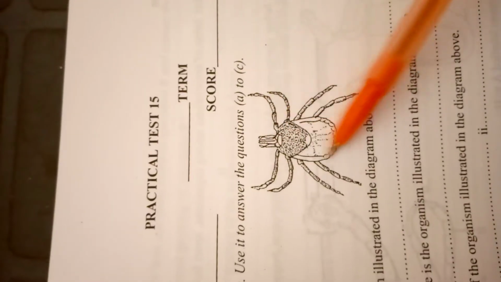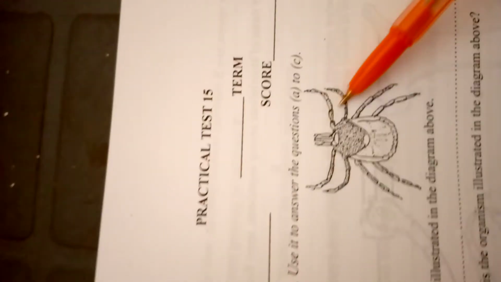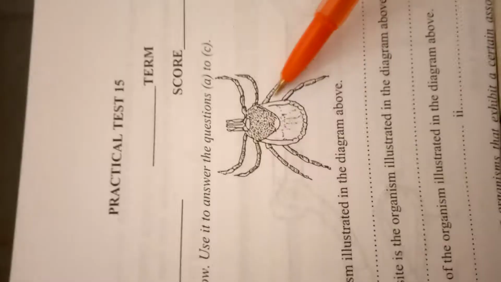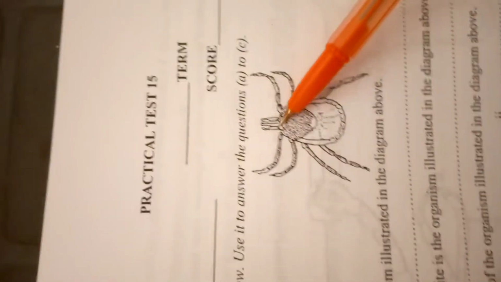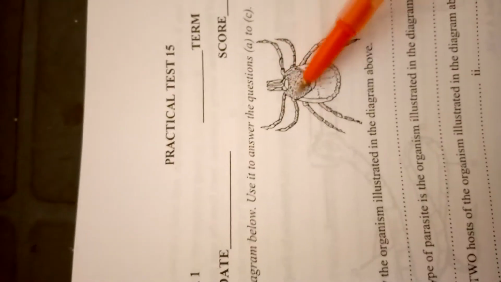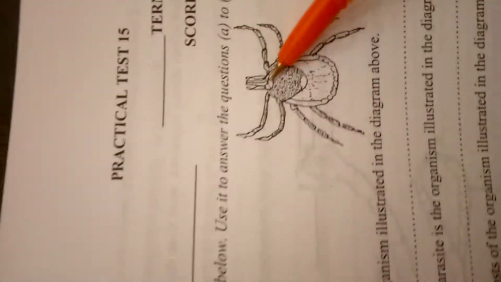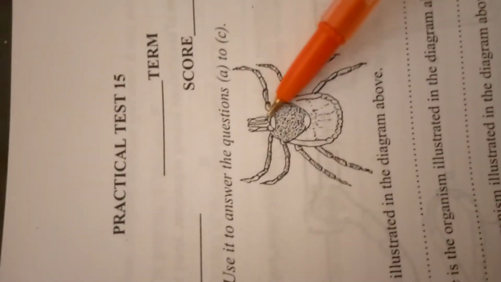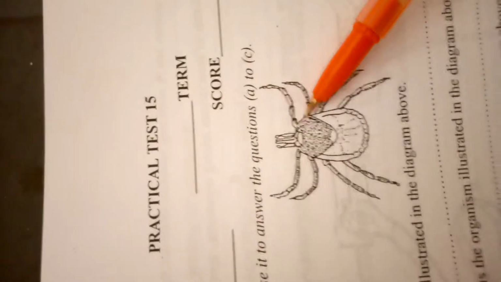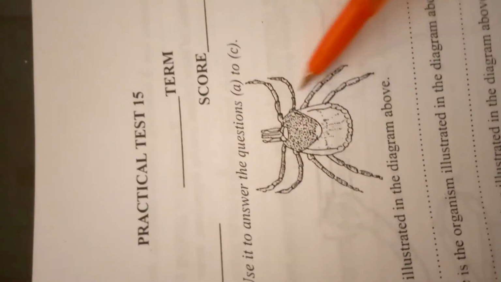Last class we discussed endoparasites. They are parasites that live inside their host, and we have examples such as tapeworm, roundworm, and liver fluke. Today we want to continue from where we stopped. We are going to look at ectoparasites. They are parasites that live on the body of their host. Examples are the tick, the lice, the mites, and the flea. Today, we are going to look at the ticks and the lice specifically.